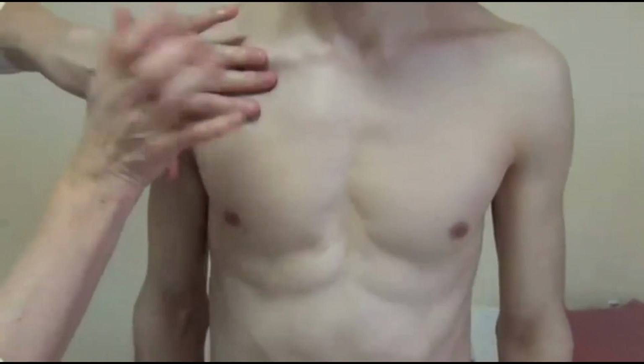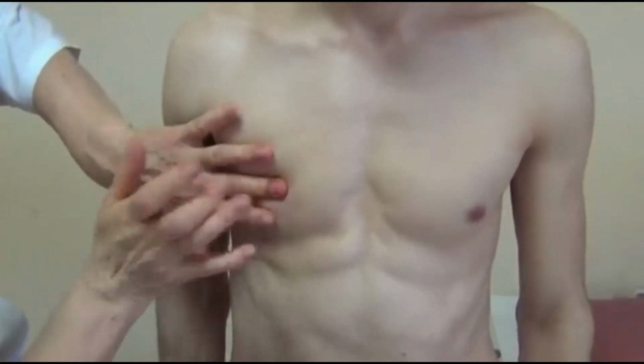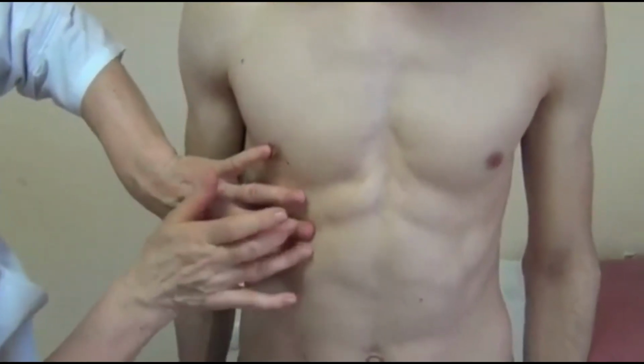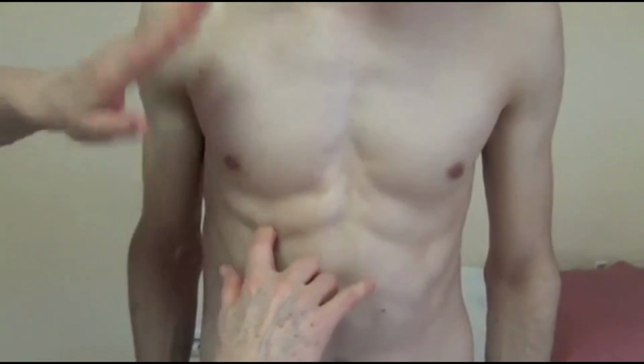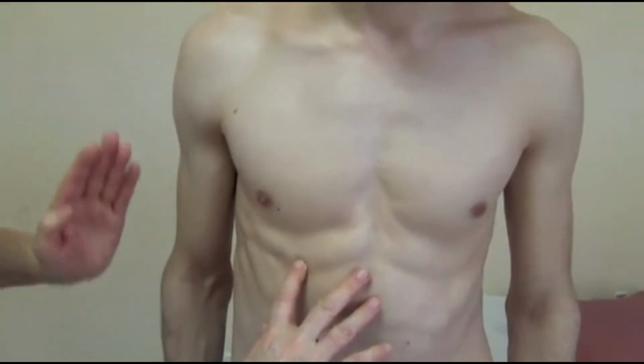Then we determine the lower border of the lung along the mediaclavicular line. The same method of determination of the lower border of the lungs should be used along all other lines.